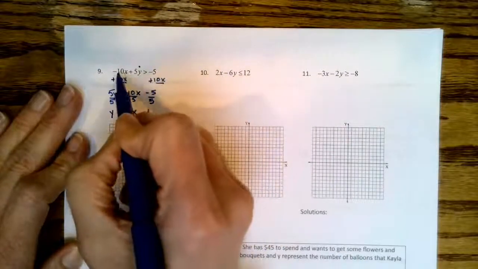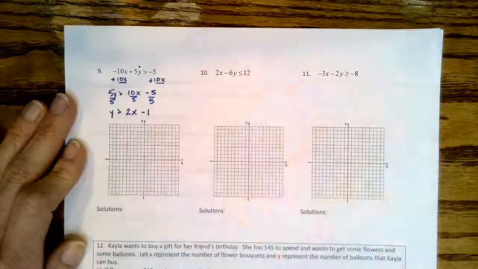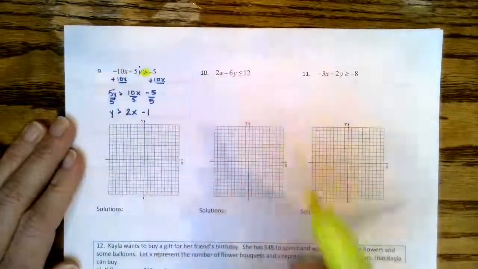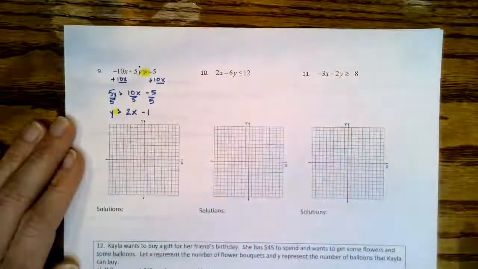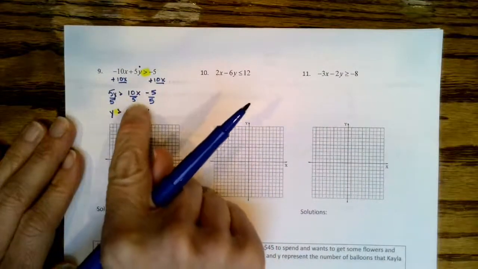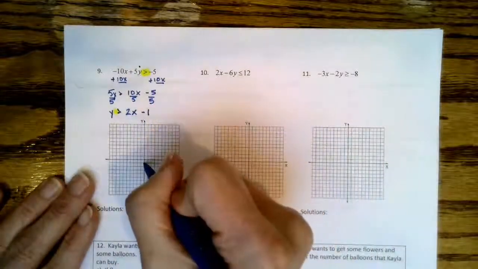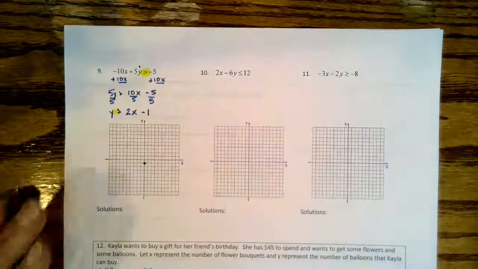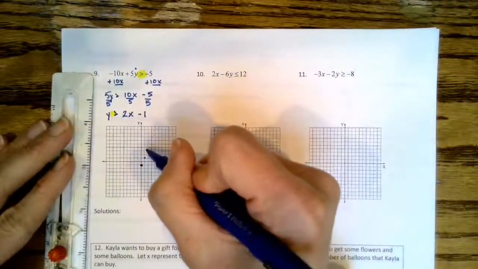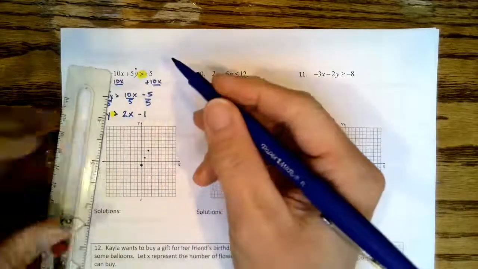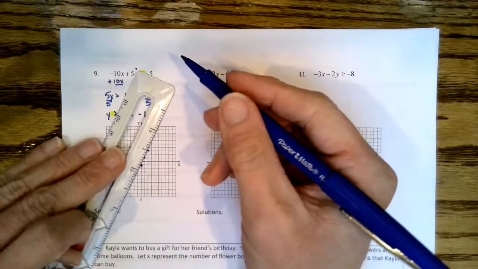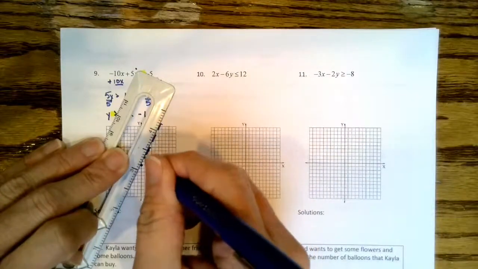Now notice I never divided by a negative, so my sign stays the same. There's no sign flipping in this scenario. It's still going to be true because I added and then I divided by a positive, so I'm good to go. Negative 1 is my intercept, my slope, rise 2, run 1, rise 2, run 1. No line, which means no line. If you don't see a line, you're not drawing a line, you're dotting.